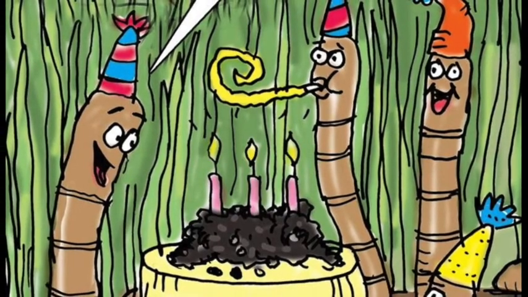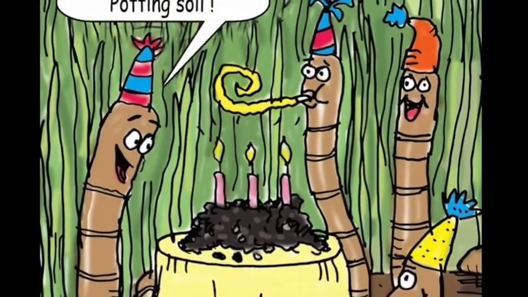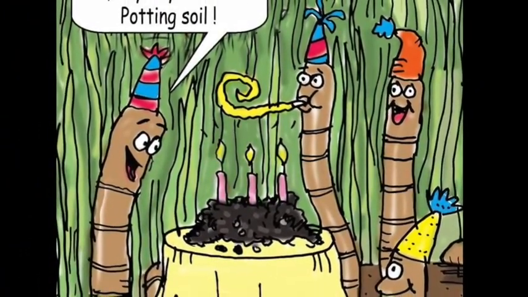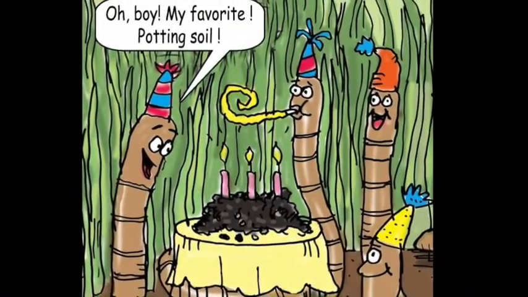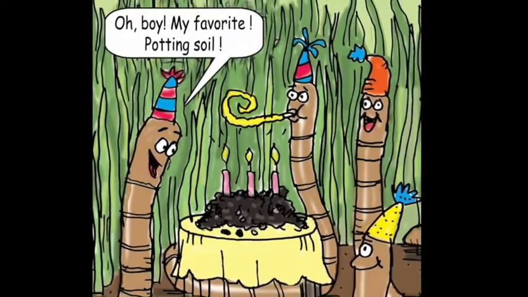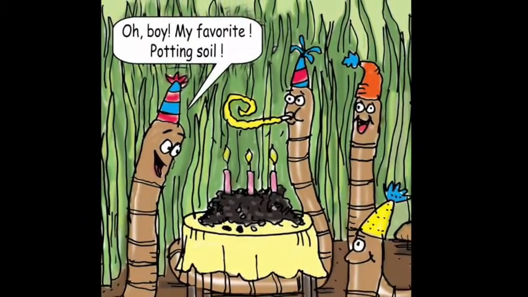Let's get right to it. We've already talked about the importance of topsoil, and I've hinted at some of the differences between topsoil and subsoil, Horizon A and Horizon B. And that's really what today's lecture is about.